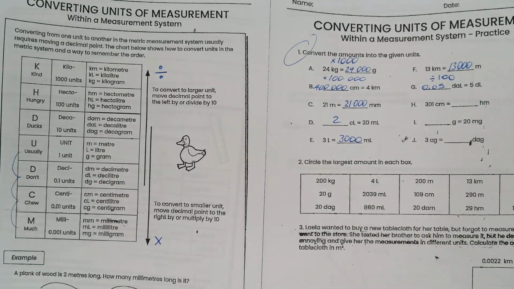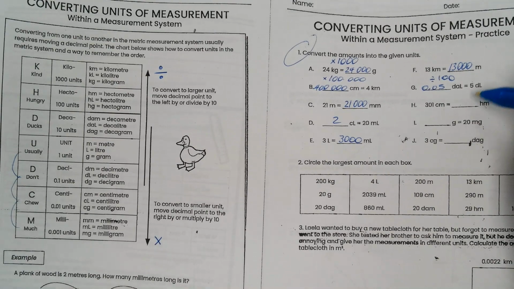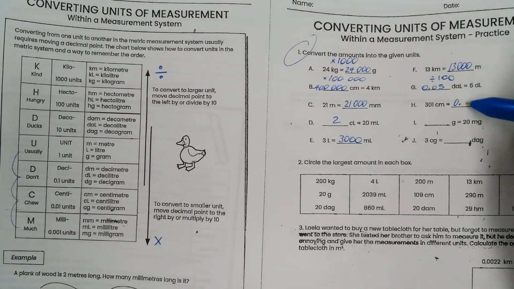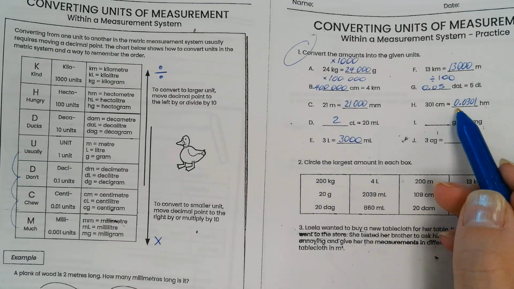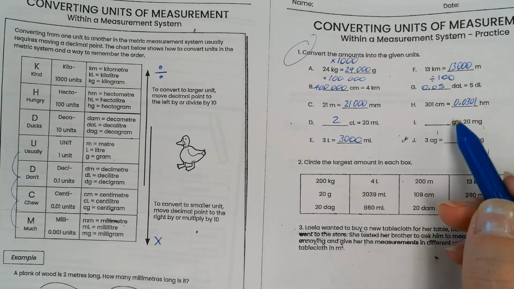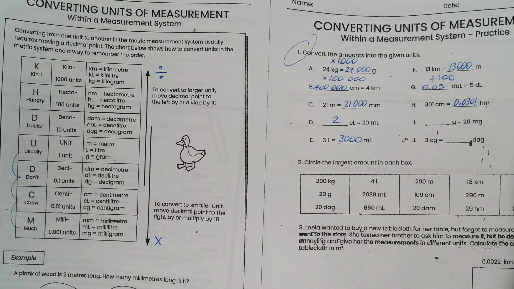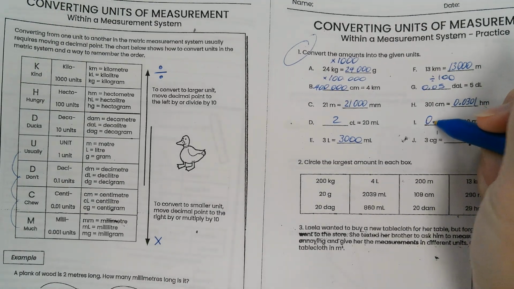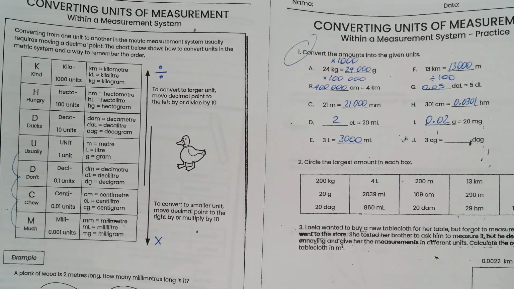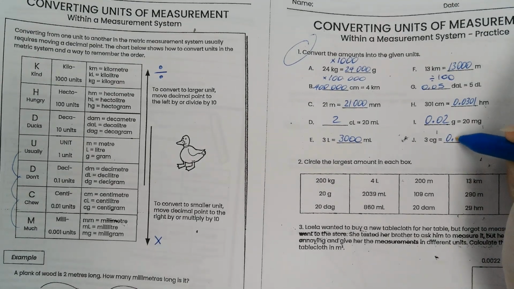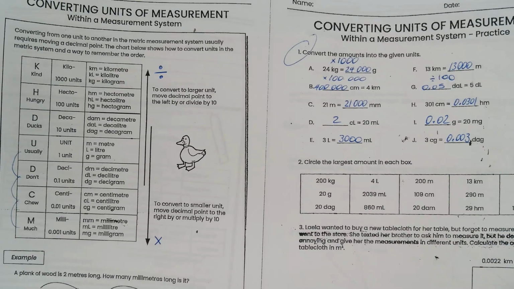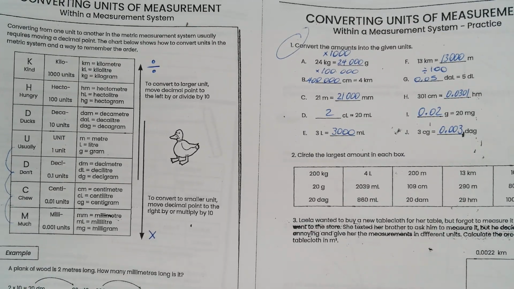H. Let's see. Antonia? Sorry, can you repeat that? 0.0301. Okay, yes, you would divide. Okay, from centi to hecto, you're dividing. I, diction. 0.02. And J, Pedro? 0.003. Okay, how many of you got all those correct? Okay, good. How many of you use this?